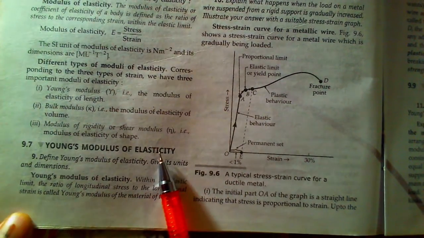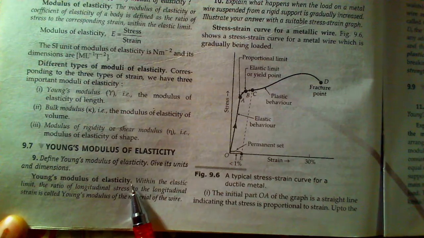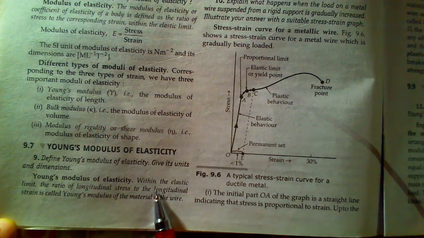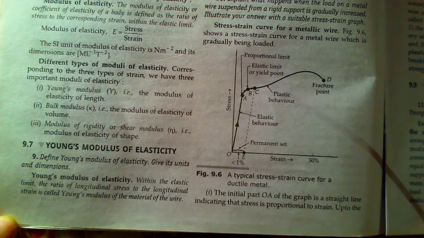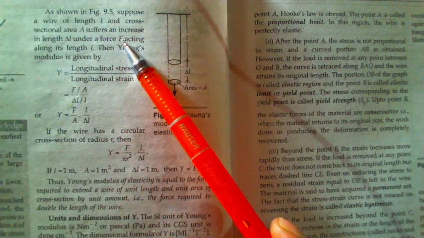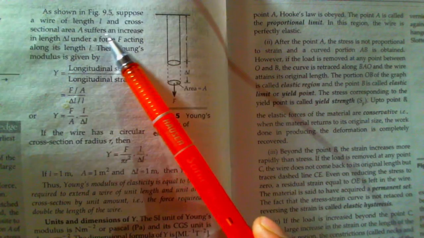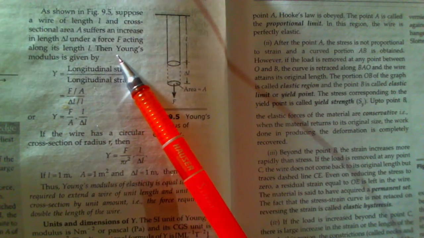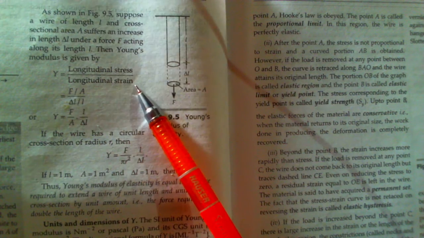Young modulus of elasticity. Define Young modulus of elasticity, give its units and dimensions. Within the elastic limit, the ratio of longitudinal stress to the longitudinal strain is called Young modulus of the material of the wire. As shown in figure 9.5, suppose a wire of length L and cross-sectional area A suffers an increase in length del L under a force F acting along its length L. Then Young's modulus is given by longitudinal stress upon longitudinal strain.